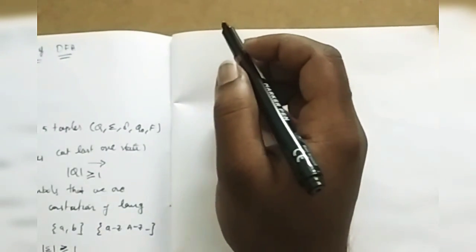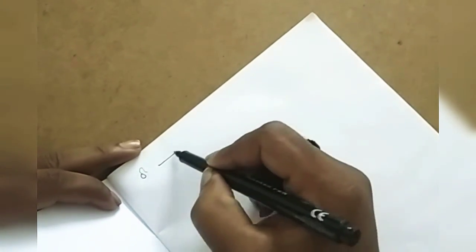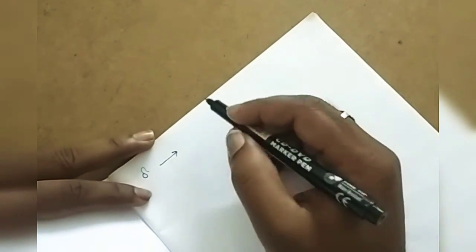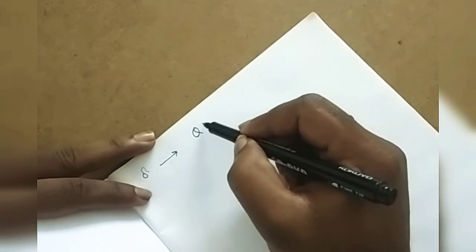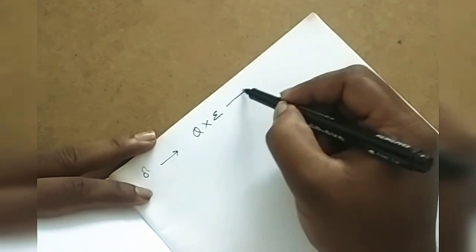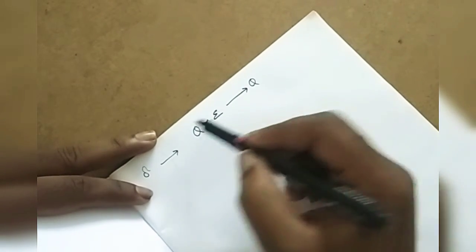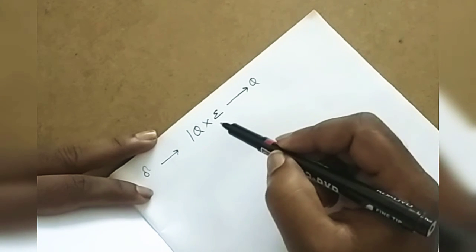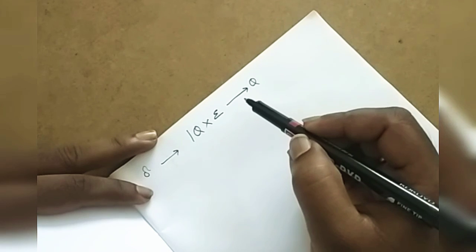Last one is delta. Delta is the transition function, which says Q cross sigma tends to Q. See, in FLAT this is the problem: if they use some symbols, you might think it is very difficult.